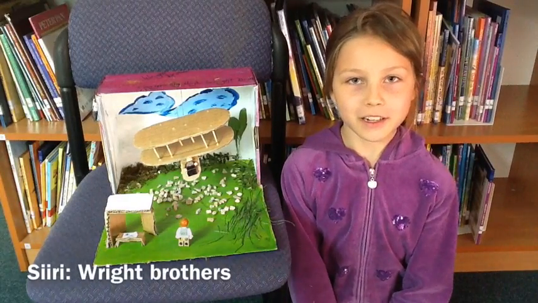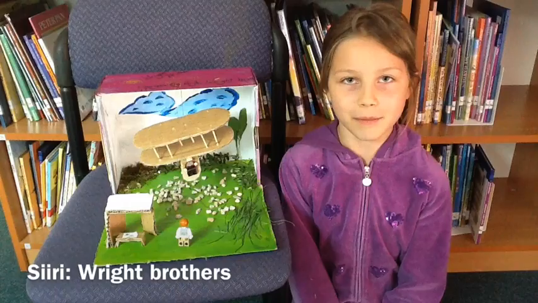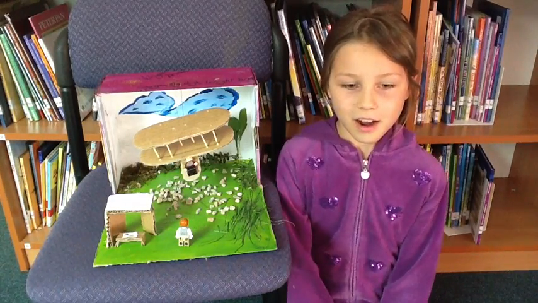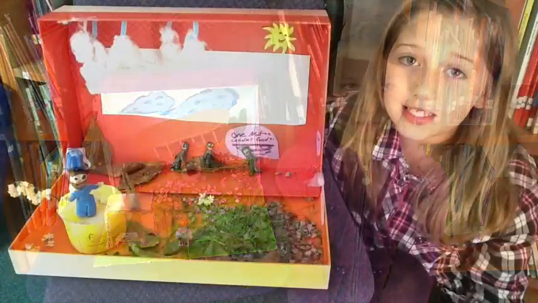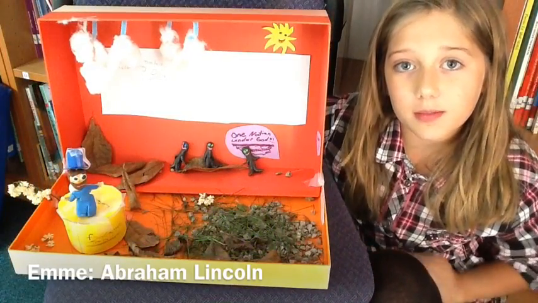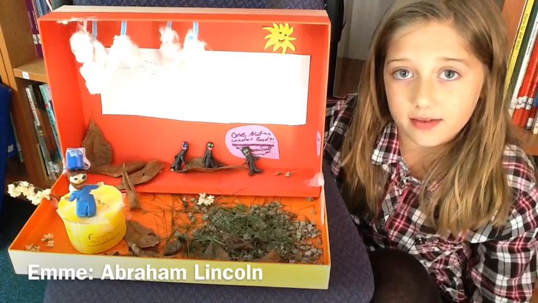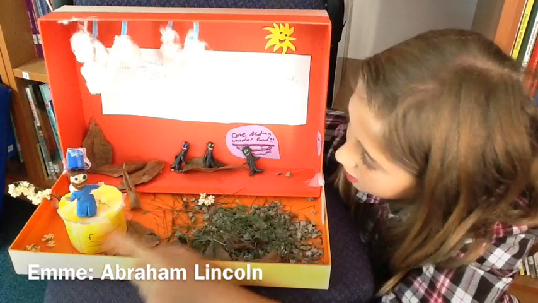I chose to do my diorama on the Wright brothers because the book looked interesting and I didn't know anything about them. I also thought it would be fun because I love making airplanes and thinking about how they work. I did my diorama on Abraham Lincoln, and I learned how he helped abolish slavery. Here is Abraham Lincoln making a speech to the black people.